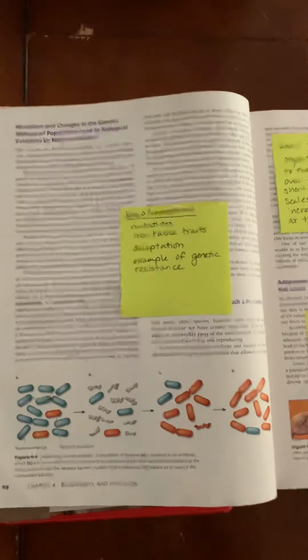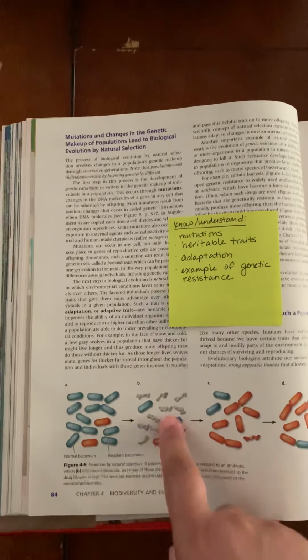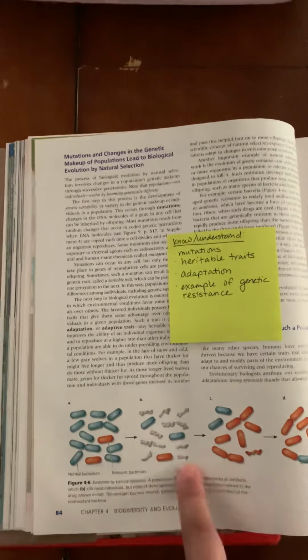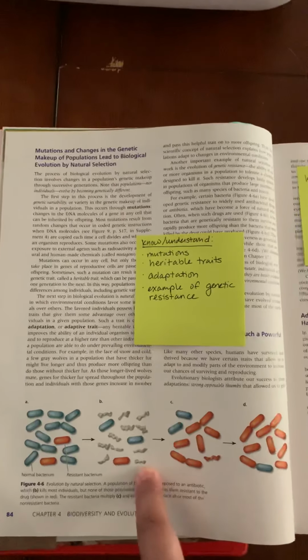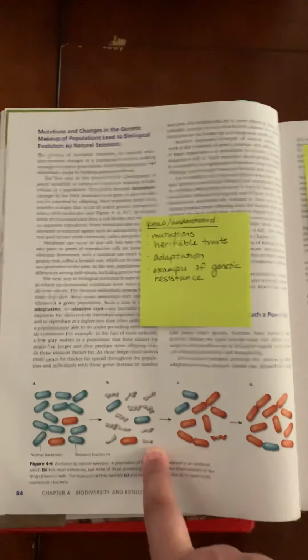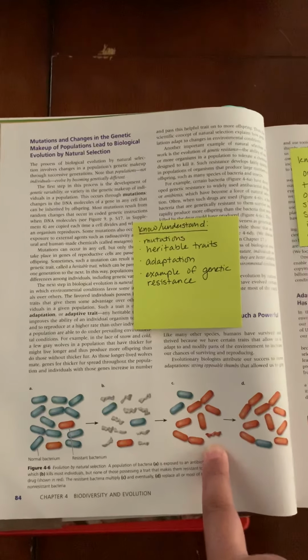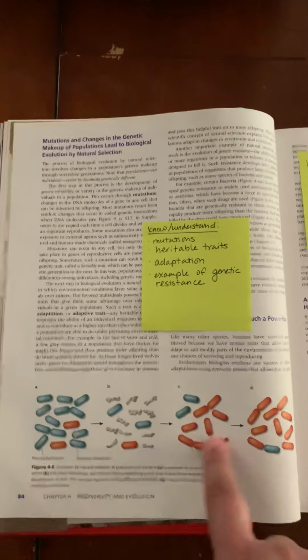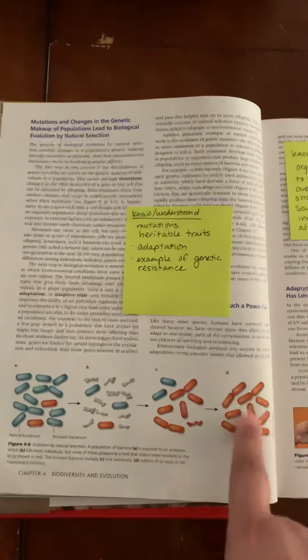When you expose them to those chemicals, it kills off all the ones that are not resistant. That allows the other ones to survive, and because there's less competition within that population and more resources, the ones that have the resistant gene are able to survive and reproduce more, and eventually the genetic makeup of the population shifts.